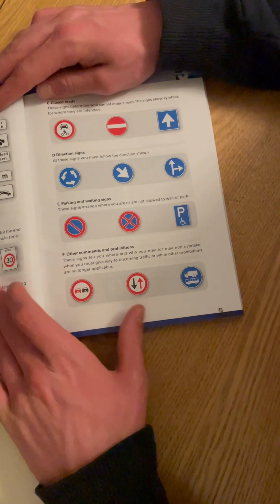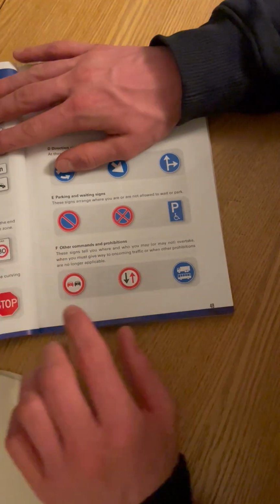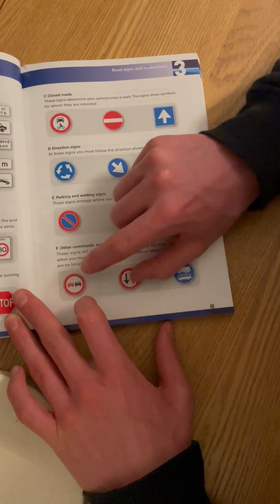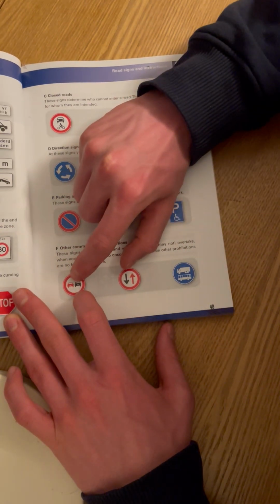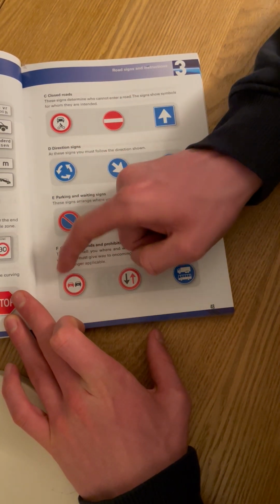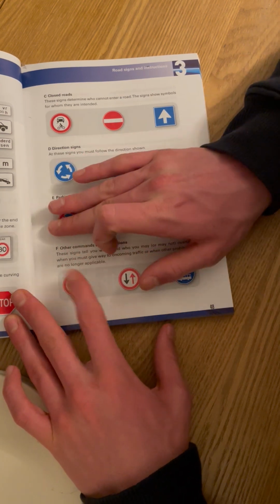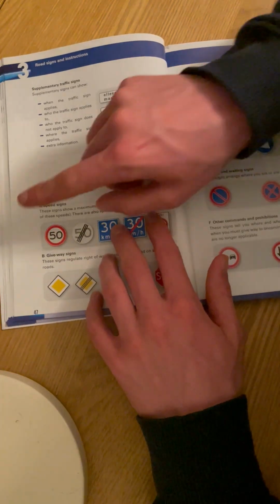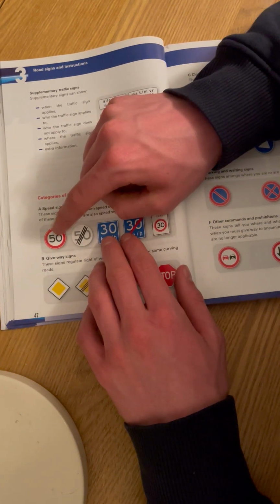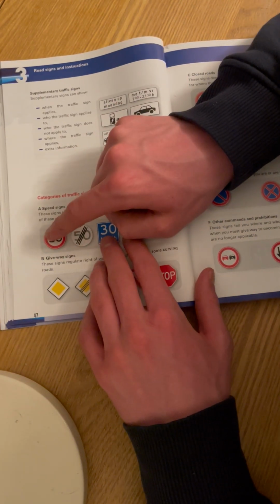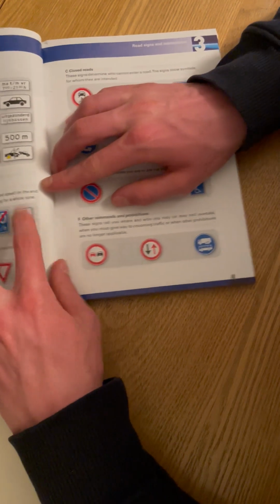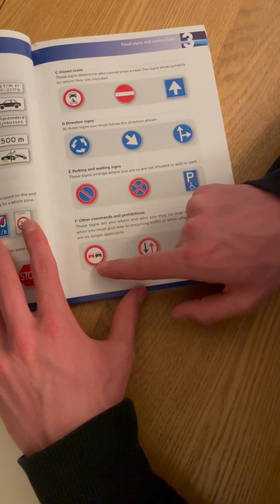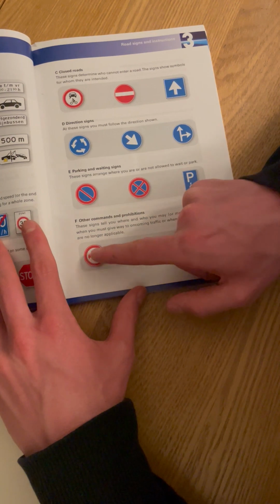Next on, other commands and prohibitions. This sign right here. If you block out these two cars here, anytime you see the red circle with the white, it means there's something which is not allowed. Like if we go back over to the speed limit, it's mandatory. You are not allowed to surpass the speed limit of 50 kilometers an hour. So right here we have that cars are not allowed to pass.